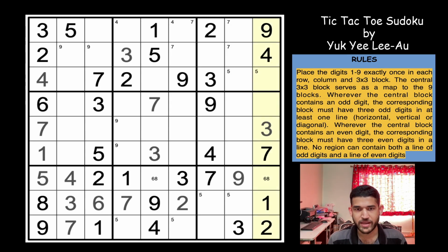Now look at column 9. So 6 is in row 4, so which means this will be a 5 and 8, and that will be a 5, 6 and 8. Okay.